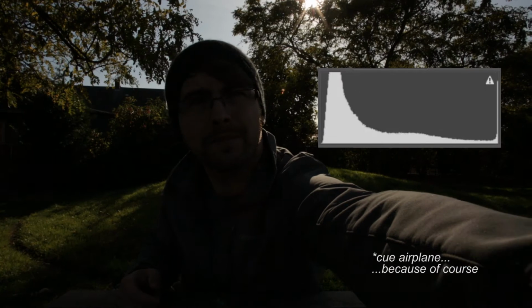So what you should have is a mountain in the middle with very few pixels on the far end of either side. Now, let's underexpose this image and I can show you what that looks like. So this image is severely underexposed. What you have now is a cliff on the shadow side. So all of your pixels are down here. So that means you're losing detail.